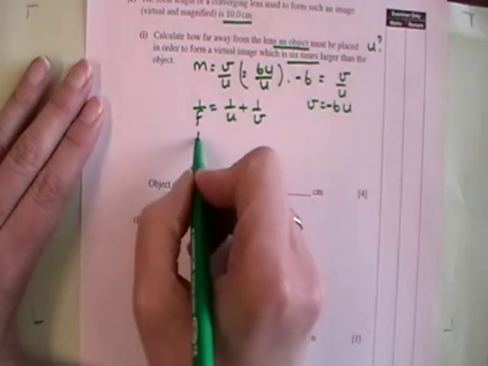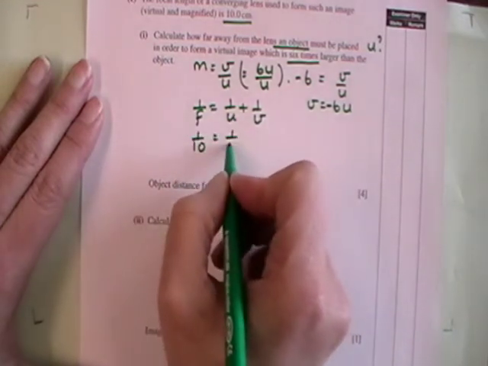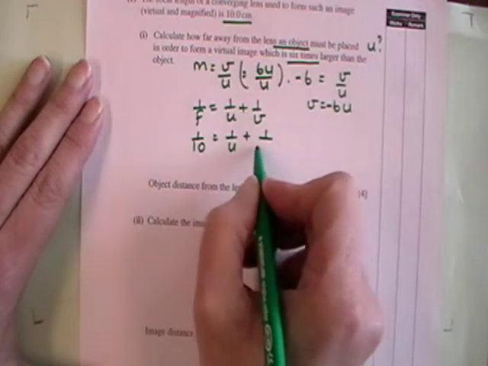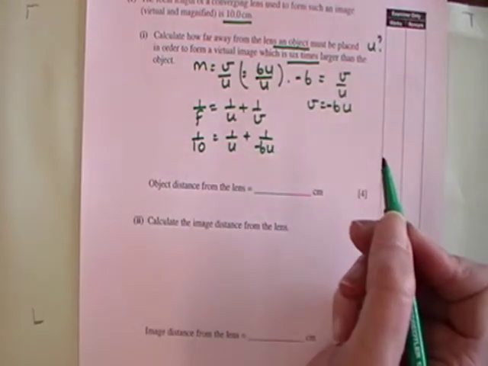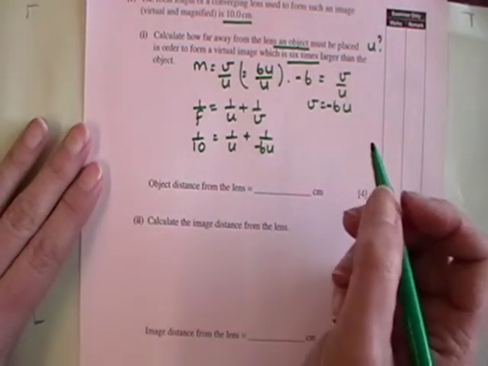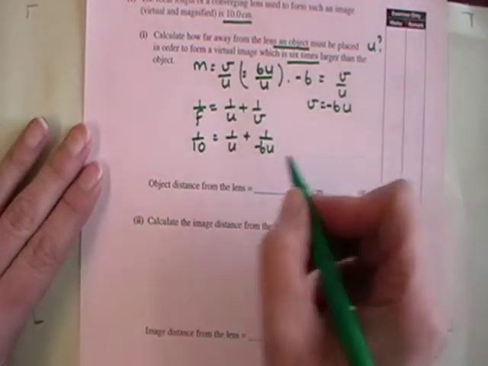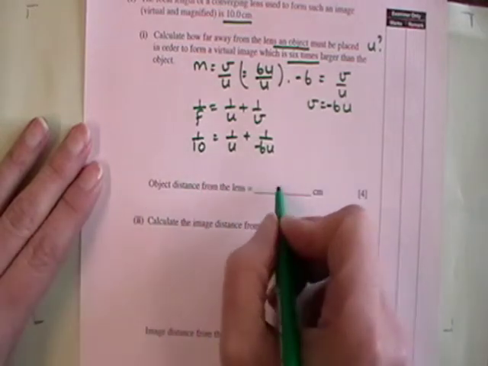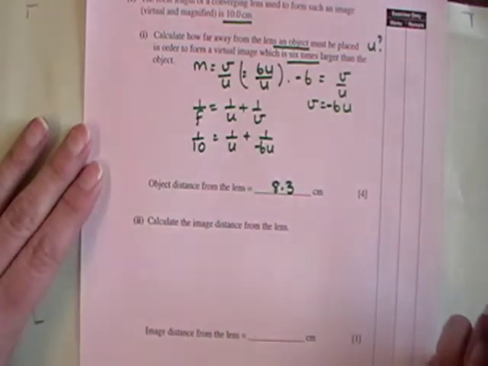So 1 over 10 is equal to 1 over u plus 1 over minus 6u. When we rearrange that, we eventually get to the point where u is 8.3 centimetres.